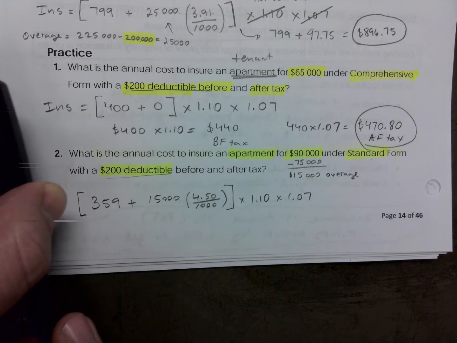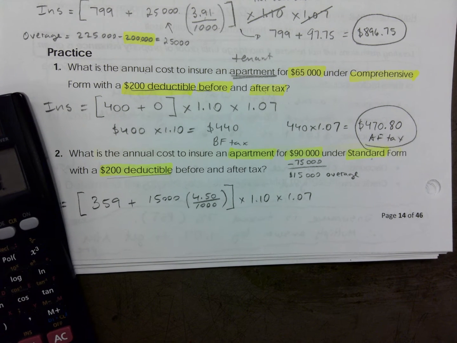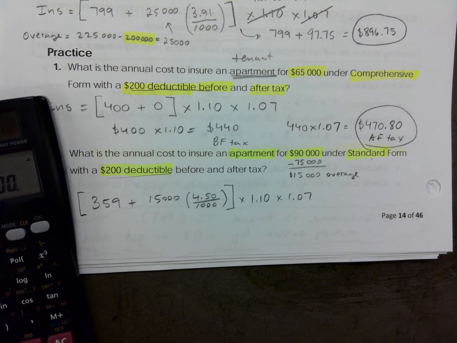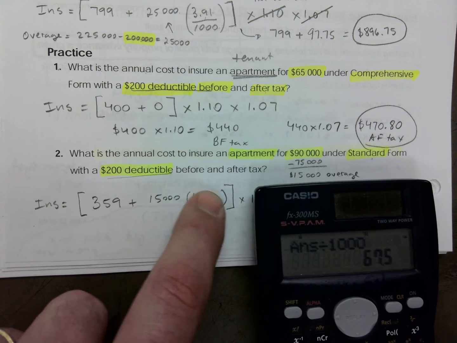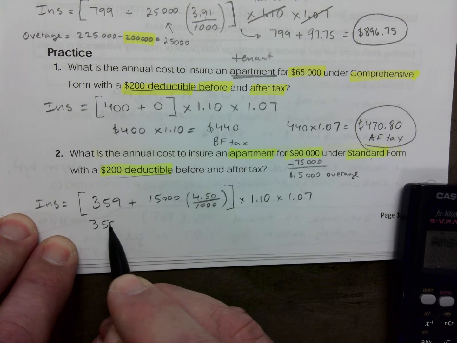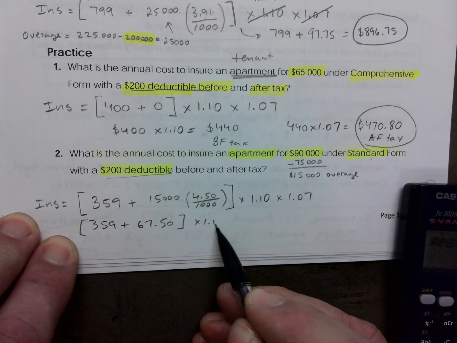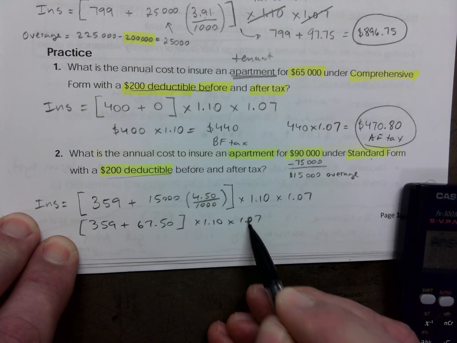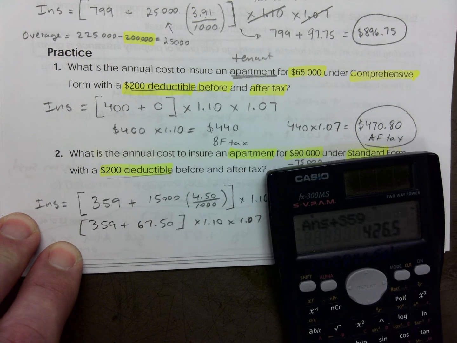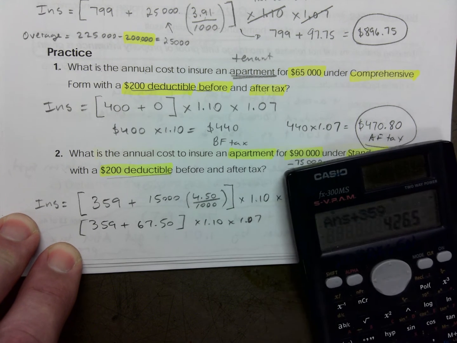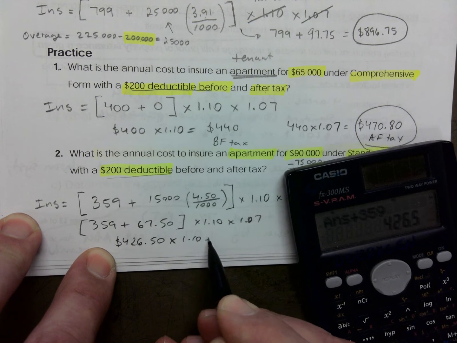So let's clean this up a bit. We find out 15,000 times 450 divided by 1,000 is 6750. 6750 is what we get for this little chunk here. So 359 plus 6750, times 1.10 times 1.07. Let's add this up. It's 426.50.